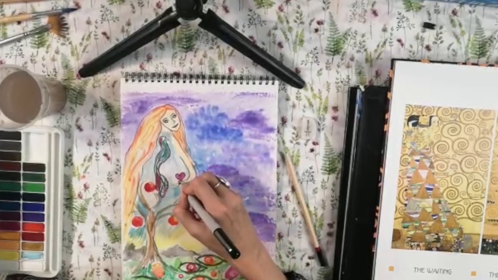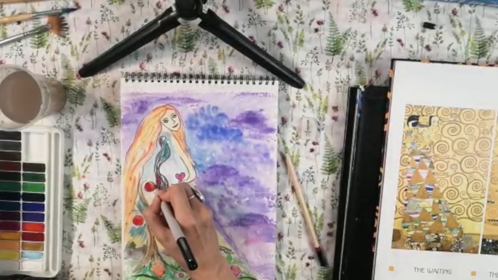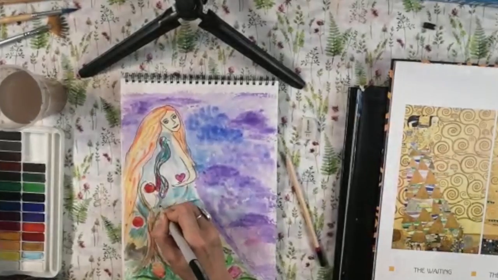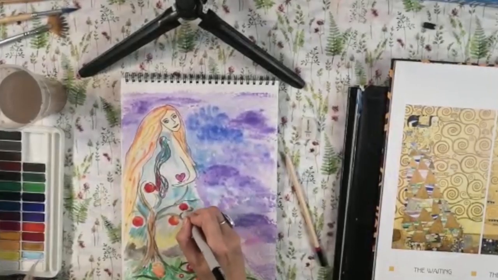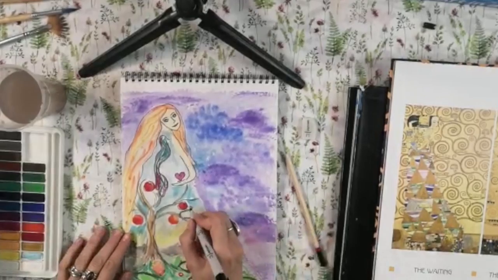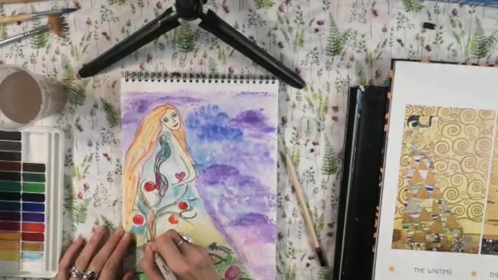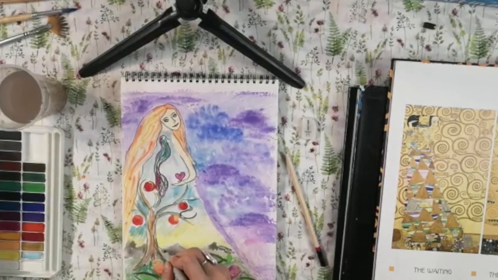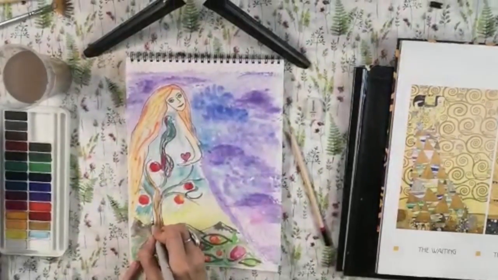So I'm just gonna add in some places, not everywhere. Again, I'm just using it to outline the picture objects.